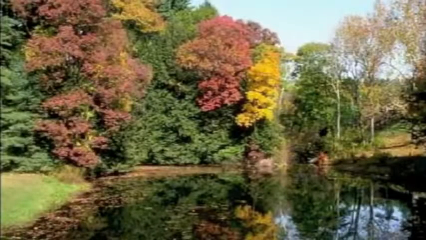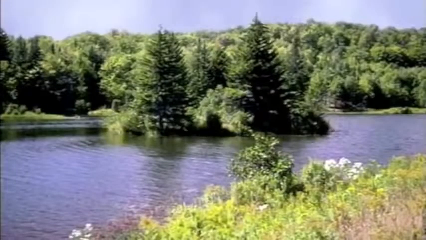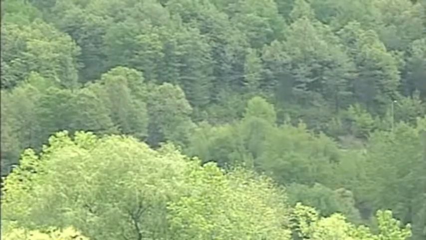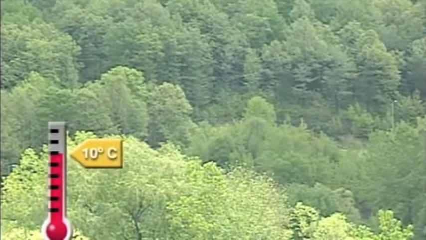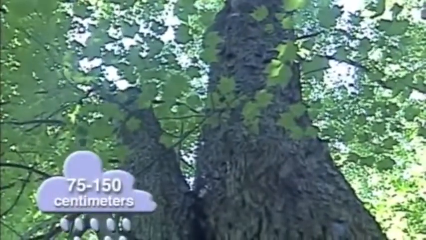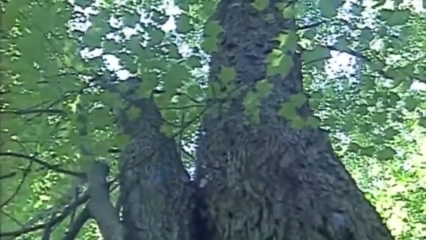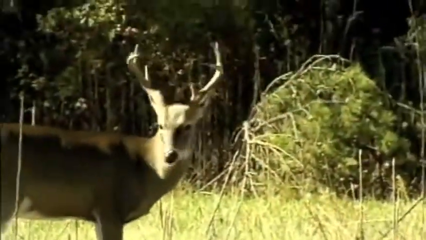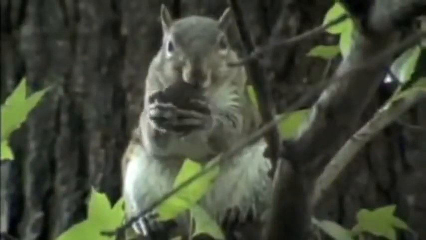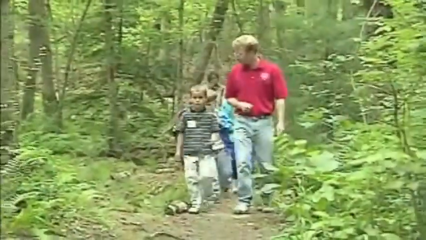autumn, winter, spring. The deciduous forest has an average temperature of 10 degrees Celsius, and rain falls at an average of 75 to 150 centimeters annually. So, you can find a wide range of animals that live in this biome: deer, squirrels, chipmunks, rabbits, and even people.